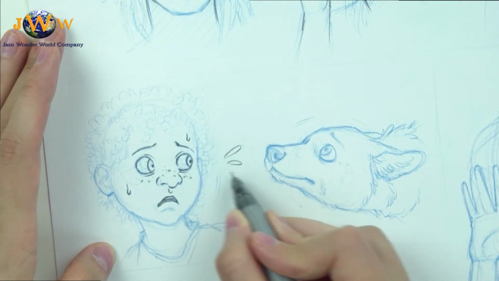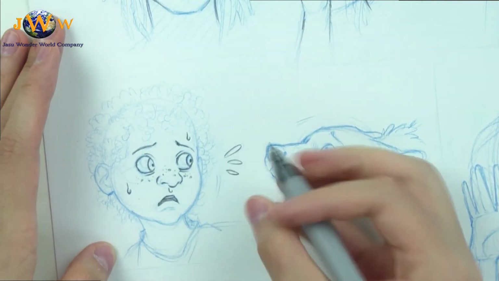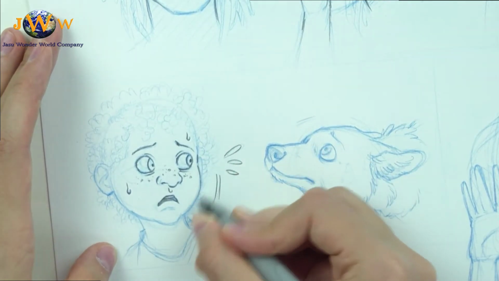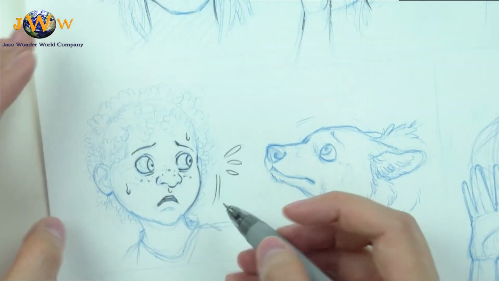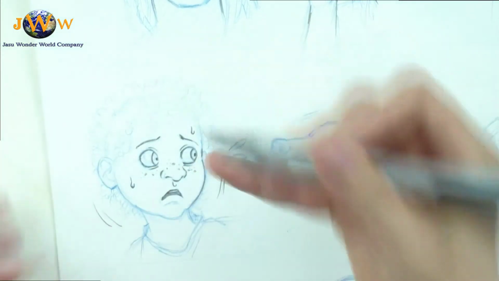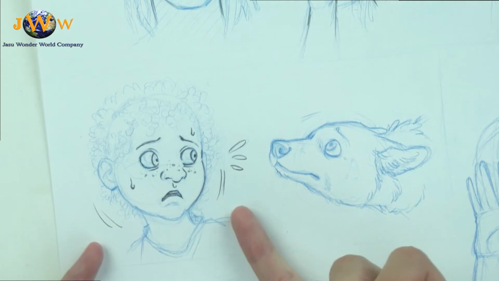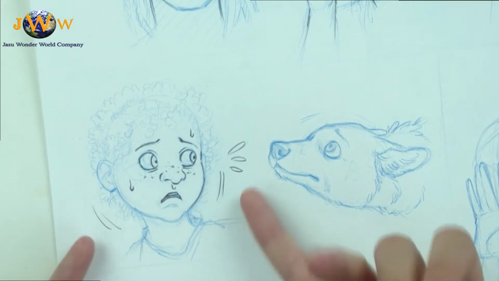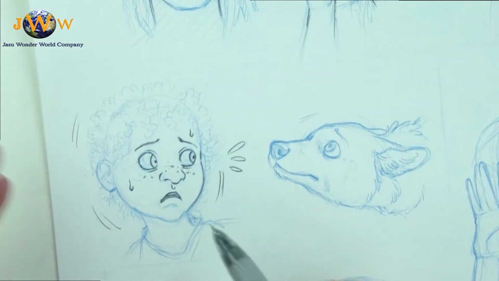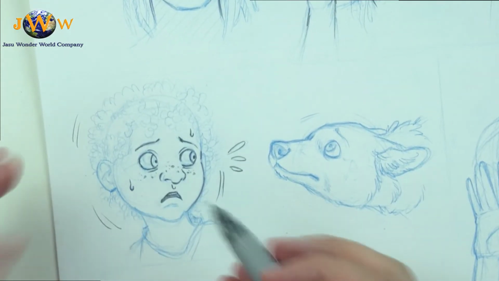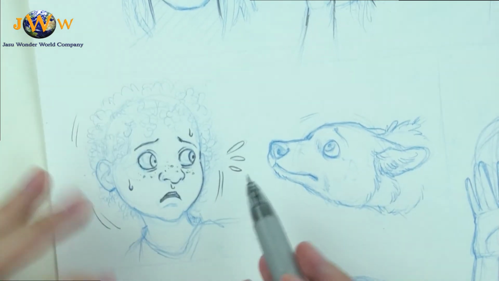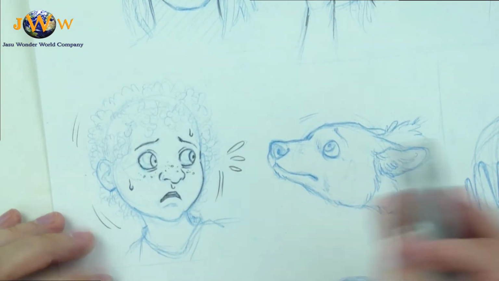Then, at least I am making some extra effects here. You're making these movement lines. I don't know, motion lines. I don't know what to call these, but it gives the effect that the person is kind of moving around, fidgeting, turning his head around and stuff like that.